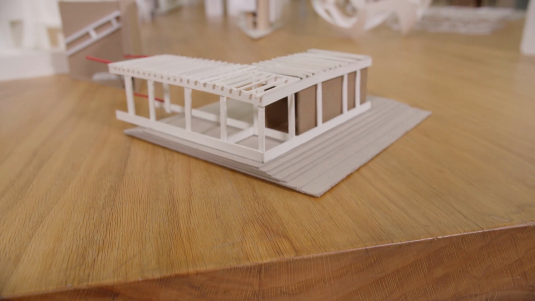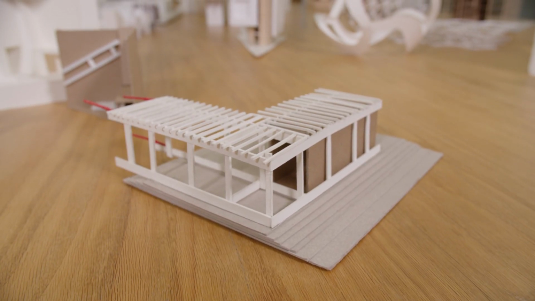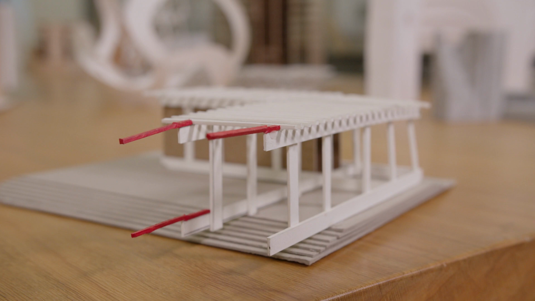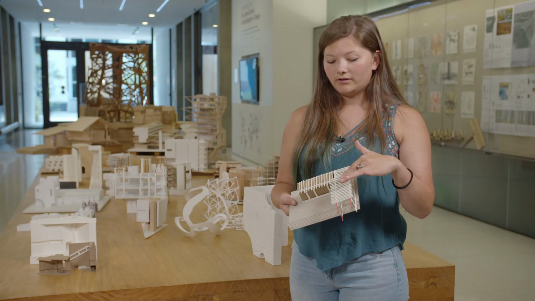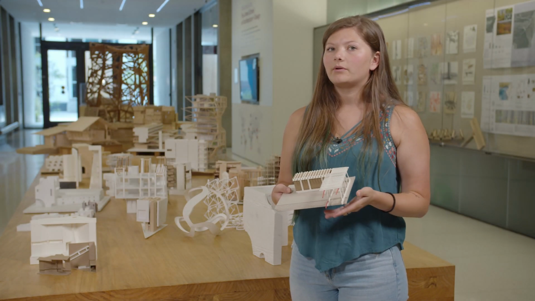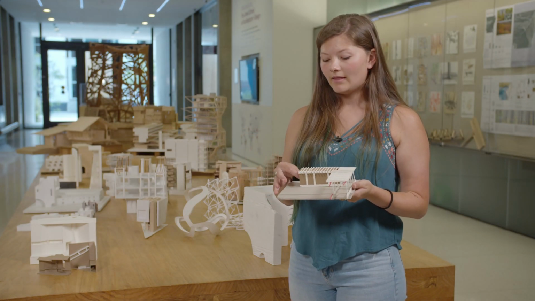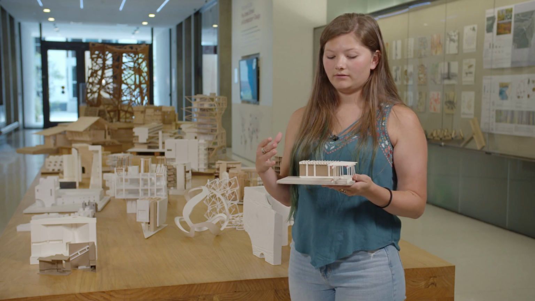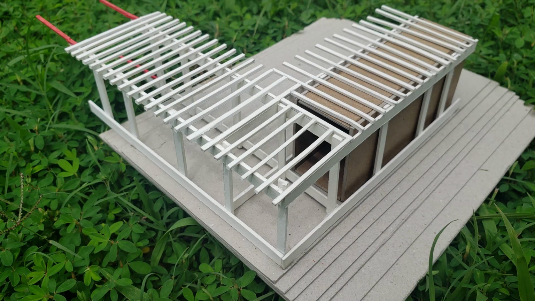I made this model to look the way it does because I didn't want to make a model of the house, but I wanted to represent the elements that made up the house. The white chipboard part of the model, as you can see here, represents the structural elements of the house. I used brown chipboard to delineate between public and private.